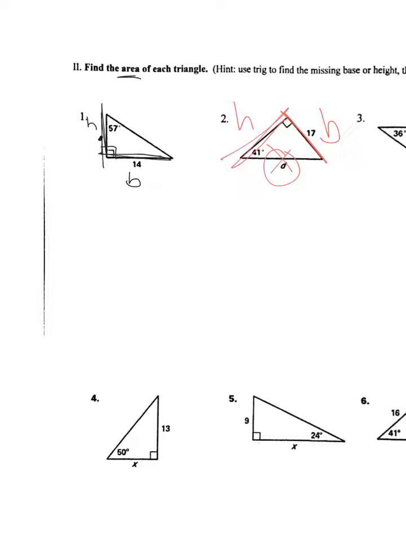Okay, so we'll take a look at a couple examples. I probably won't do all 6, but we'll just go through it so y'all get the idea. And then again on Wednesday, we'll pick this up and see where we're at. So number 1, 14 obviously will be the base, but I'm going to need to find A as the height.